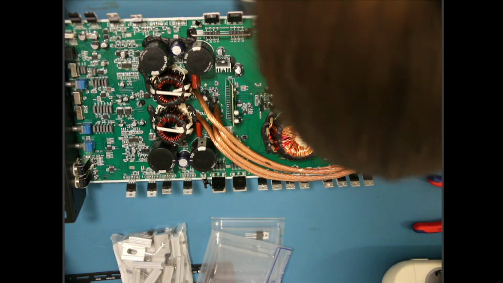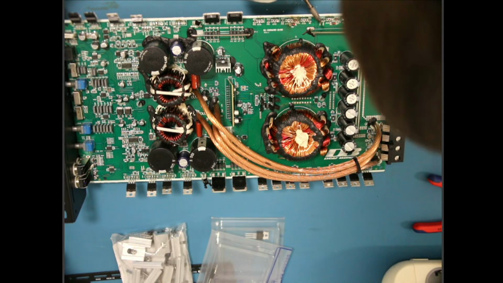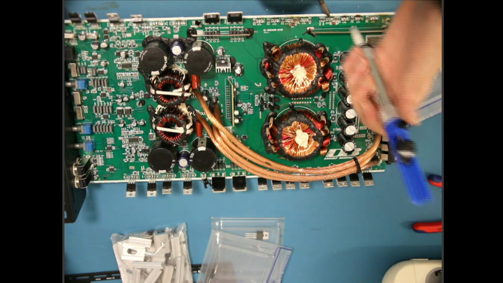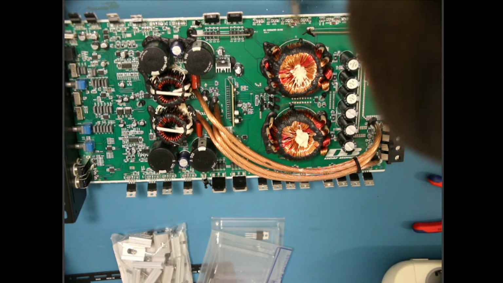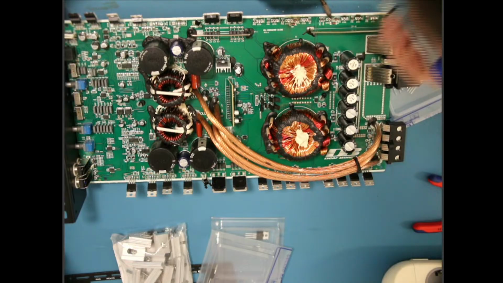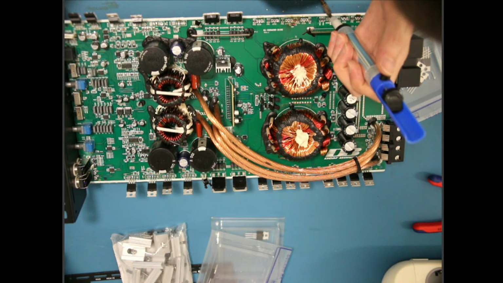Did it clear by adding solder? I think it did. Let's just blow on it one more time. Clear.